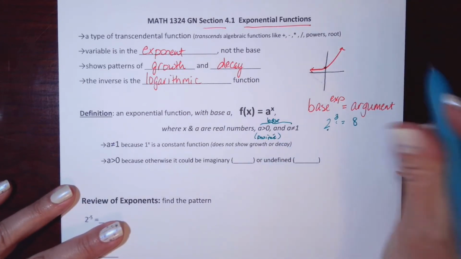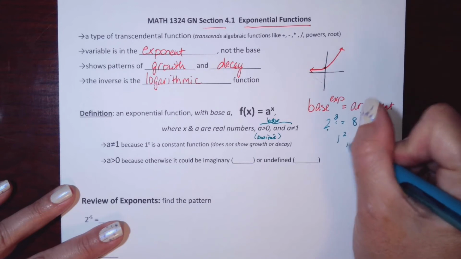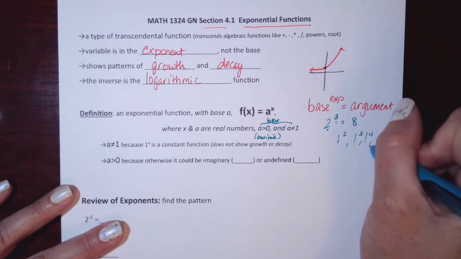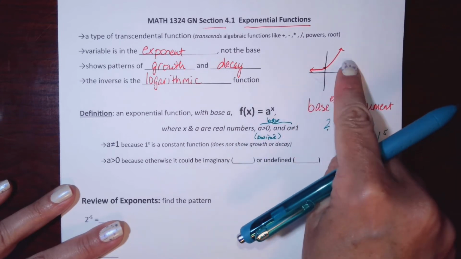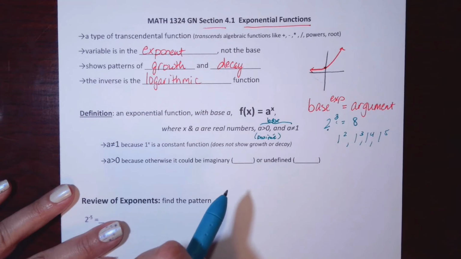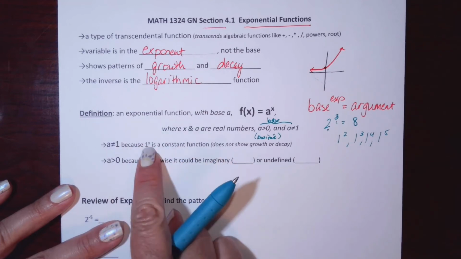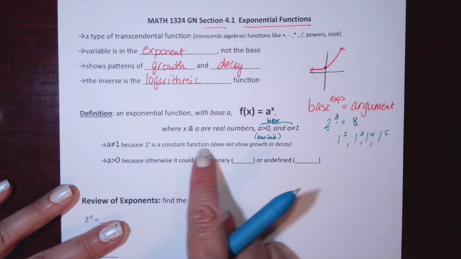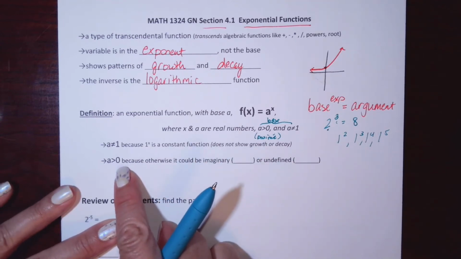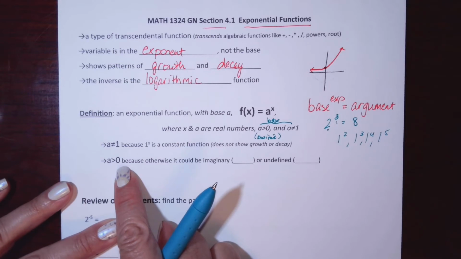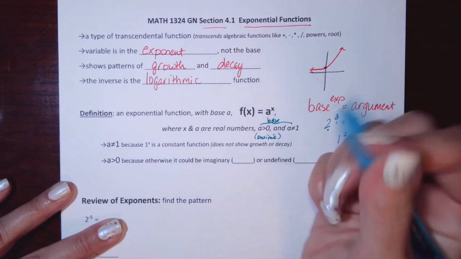Because think about it, if you take 1 and you raise 1 to any power, it's just 1. 1 to any exponent is just 1. So it doesn't follow our pattern of exponential growth or decay. A can't be 1 because 1 to any power, 1 to the x, is a constant function. Doesn't show growth or decay. A has to be greater than 0. My base has to be positive, because otherwise it could end up being imaginary.